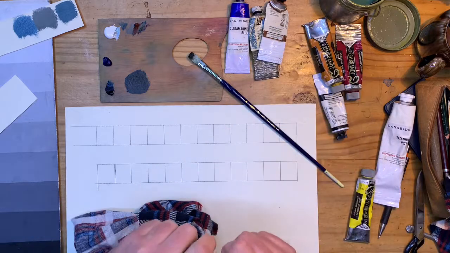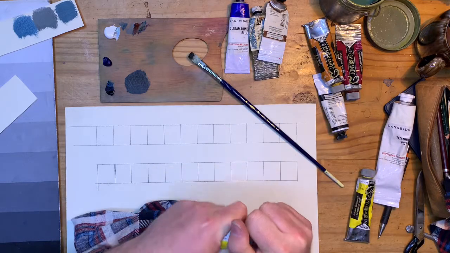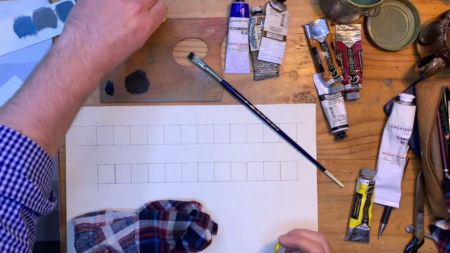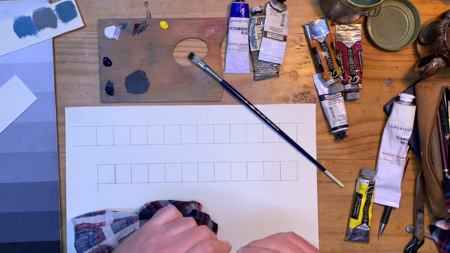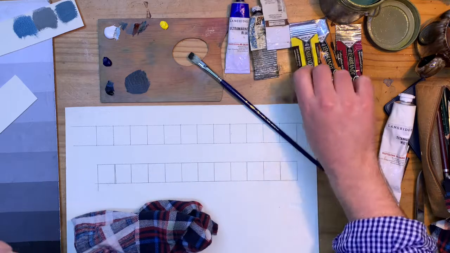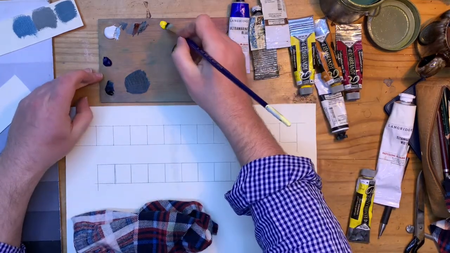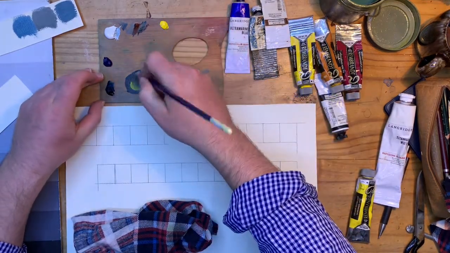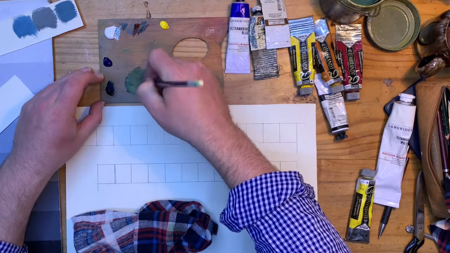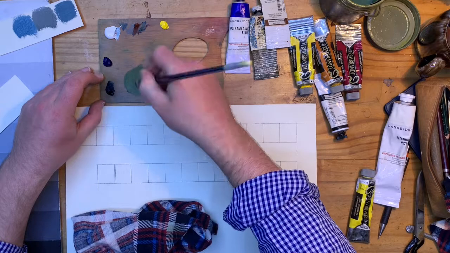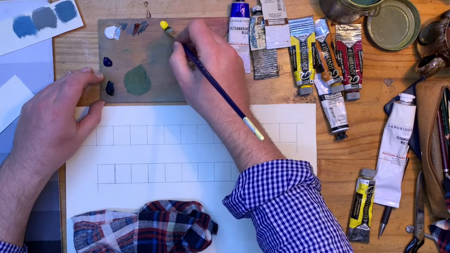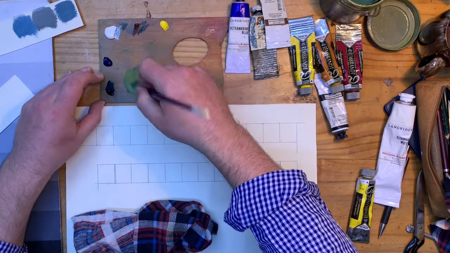So we can add into that something like Cad Yellow Medium, and that will also start to help lighten it up to tone 5. So by adding a little bit of that in, we've started to boost that colour in the direction of tone 5.